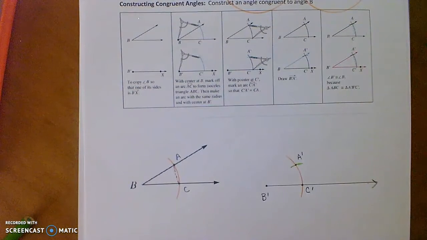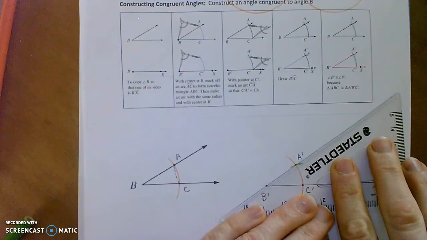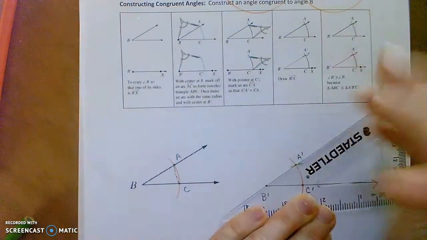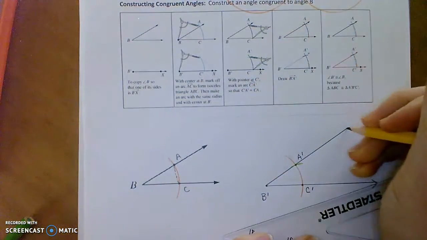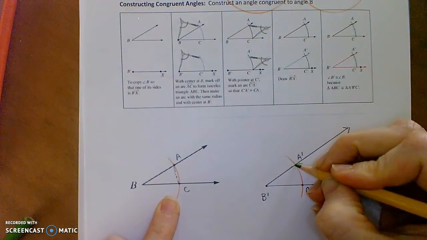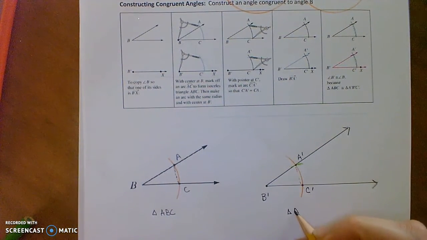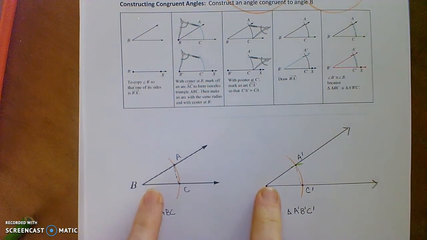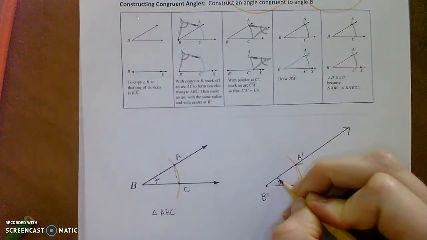Now the last thing to do is draw another ray connecting A prime to B prime, and I've copied over the angle. The reason that works is that triangle ABC is congruent to the triangle I've constructed, A prime B prime C prime, and corresponding parts of congruent triangles are congruent, so that tells me this angle has to be the same as that angle.